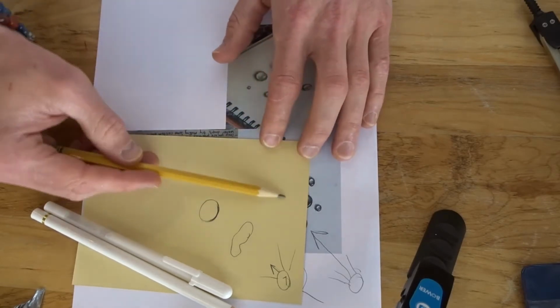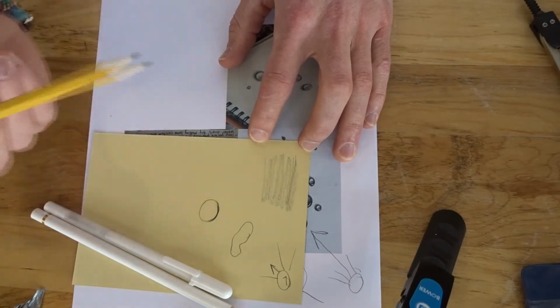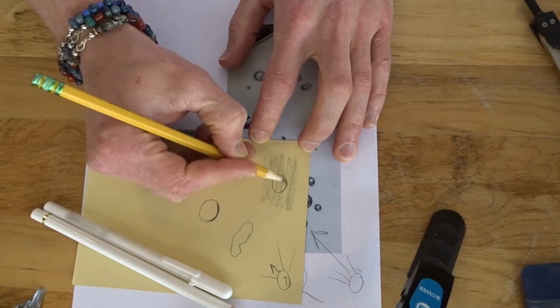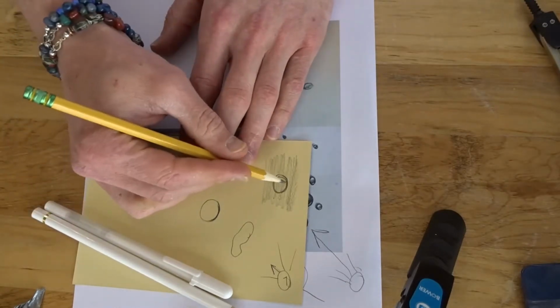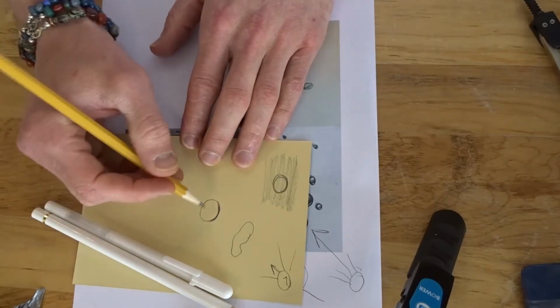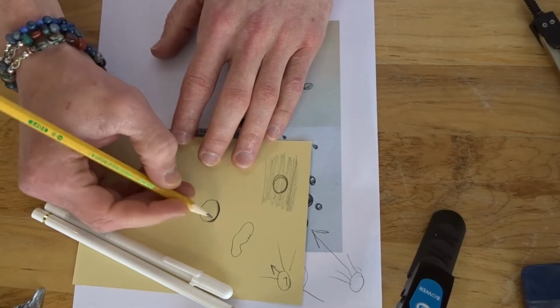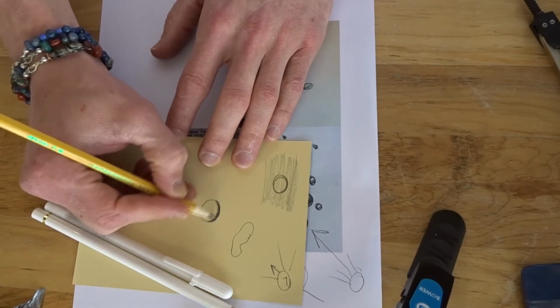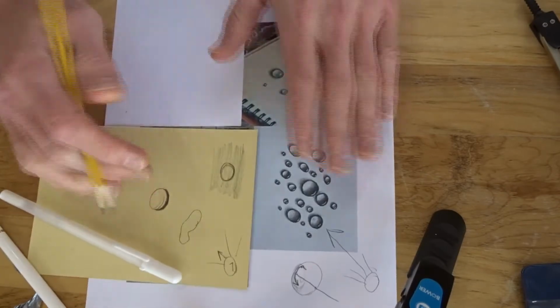If you're using just white paper, you can tone your paper just like that, and then start drawing your bubble on there, and then you'll be able to use an eraser and lift it off, and it will look like the reflection on there. Anyway, so there's a section of these right here.